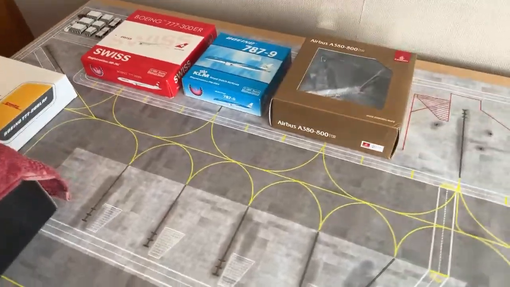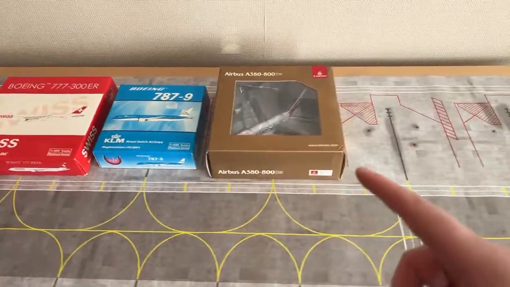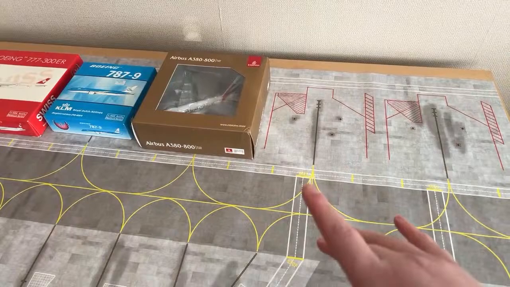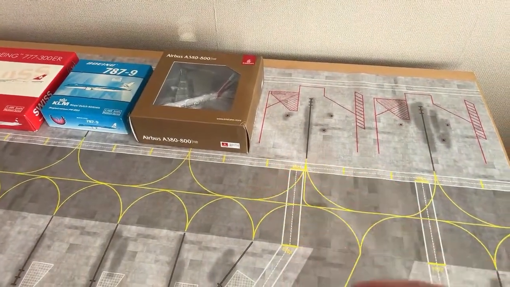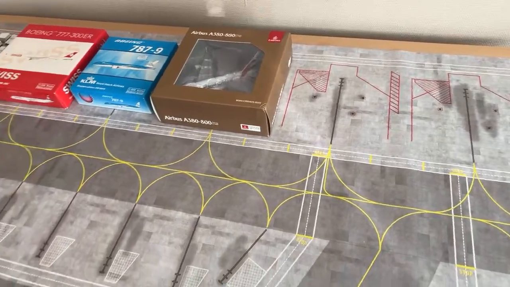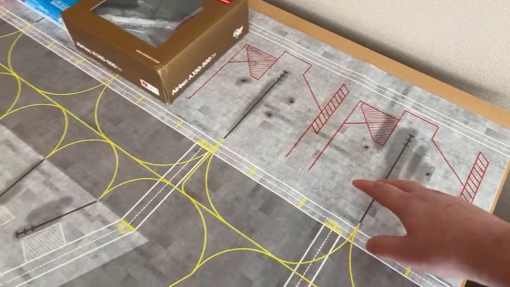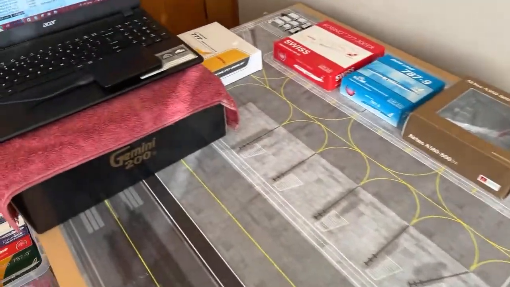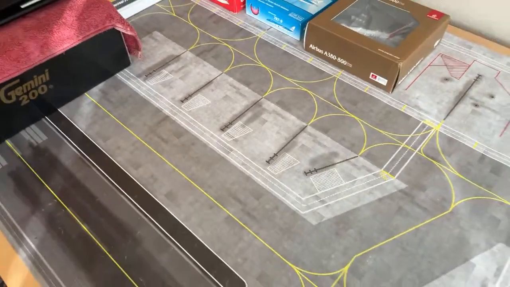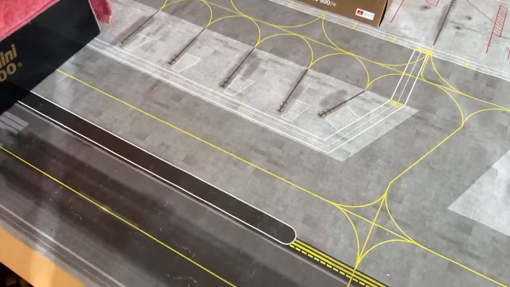So now what you see is we've got the 777, 787, and an A380. We cannot have another 380 sitting here because of the wingtip fences. The wingspan, my bad. But we can have a 380 sitting here. For anyone interested, I got this airport map from Aircraft Model Store in the UK.